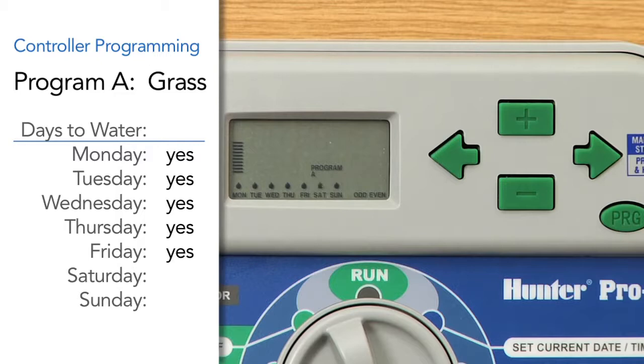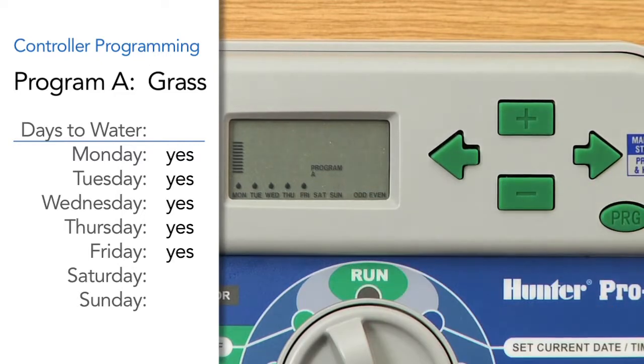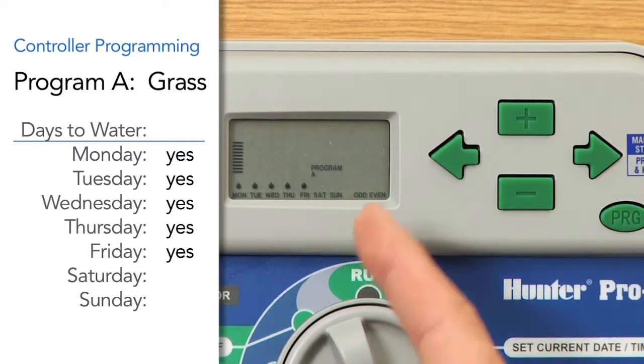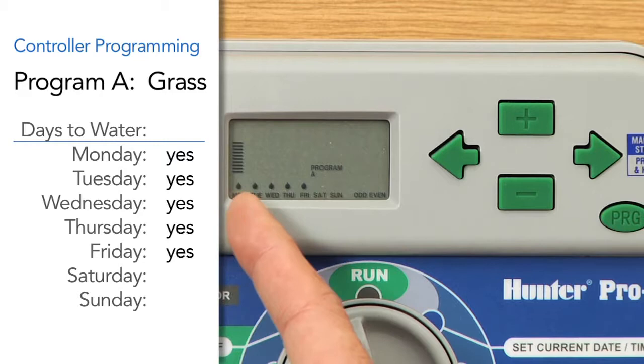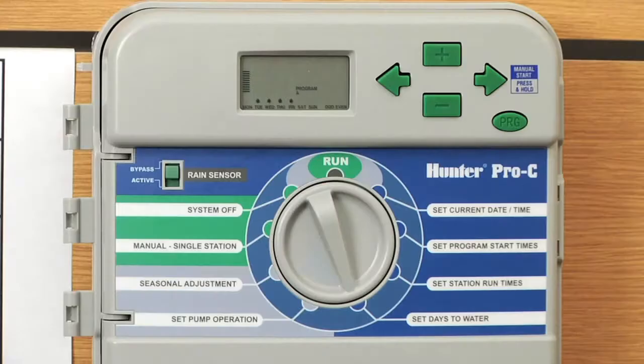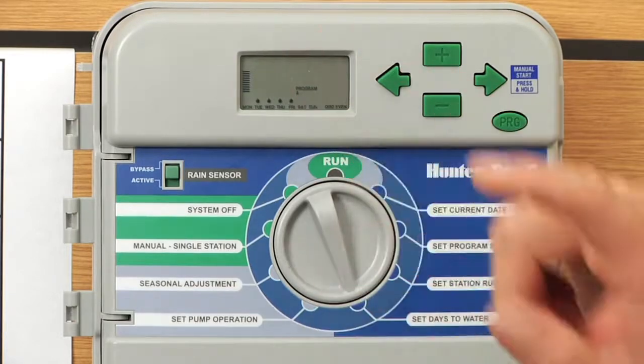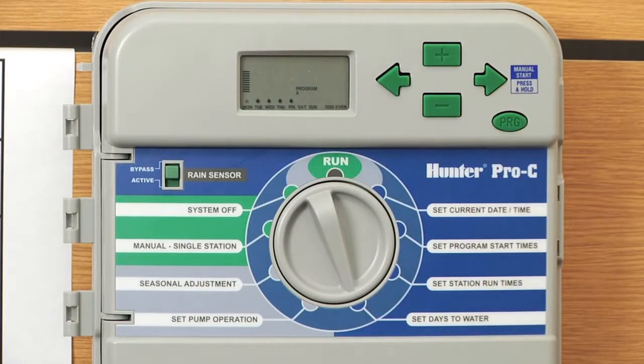Now we don't want to water Saturday and Sunday, so we're going to simply use the minus button and the drop disappears. Same thing on Sunday, we hit the minus button and the drop disappears. So now we've got our 5 days a week, Monday through Friday selected. We're still in program A, so we have all 3 ingredients for the program. Once a program has all 3 ingredients, it will cycle off and on. So now that we have all 3 ingredients programmed in for program A, we can start with the information for program B.